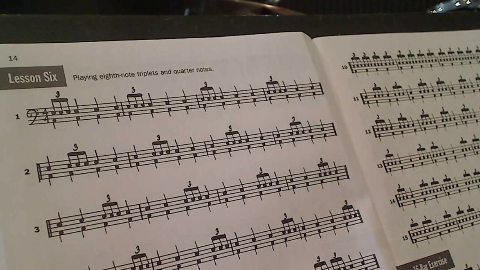An 8th note triplet is counted to me as 1 and the, 2 and the, 3 and the, 4 and the. I sometimes use a different count for a triplet. I count a triplet as, for subdivisional reasons, when I'm doing polyrhythms, example 3 against 2, 3 against 4, 3 against 5. I count the 8th note triplet as 1, 2, 3, 1, 2, 3, 1, 2, 3.